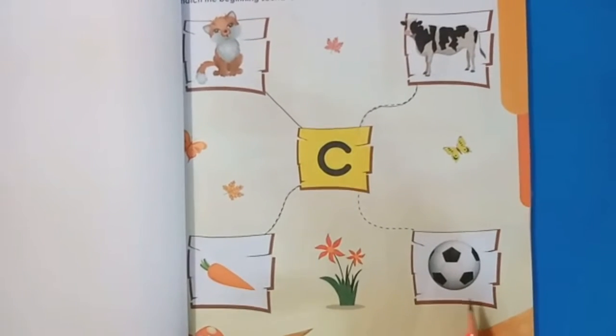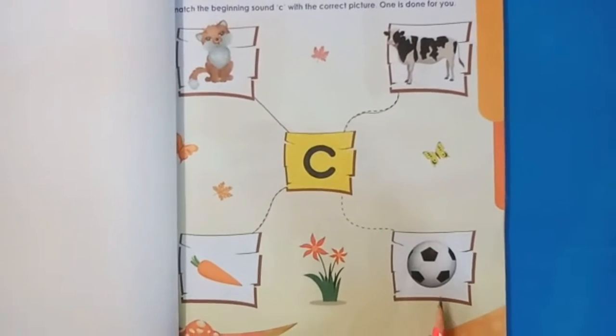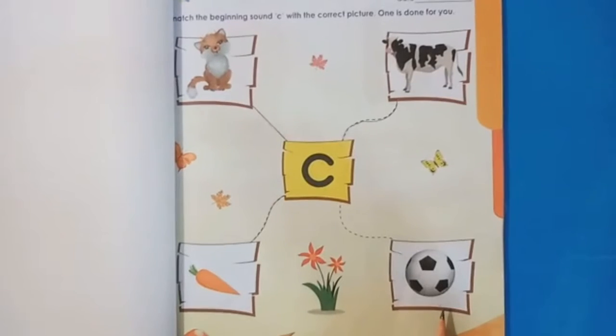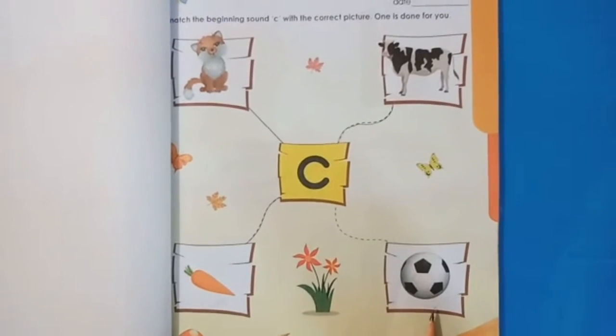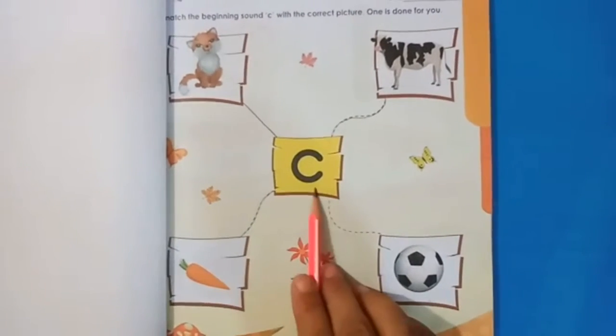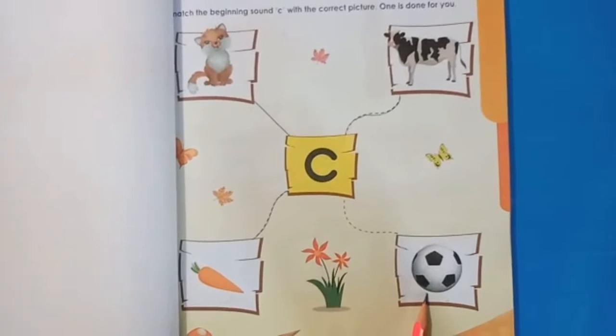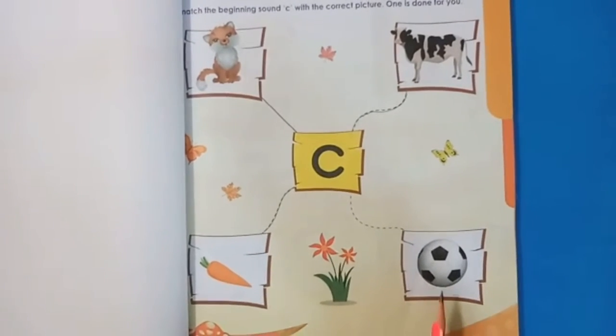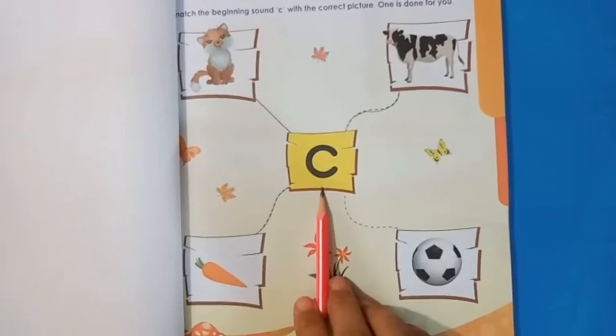Look at here. In the fourth picture, what is this? Ball. And what is the beginning sound of ball? Is it k? No. Ball's beginning sound is b, not k.